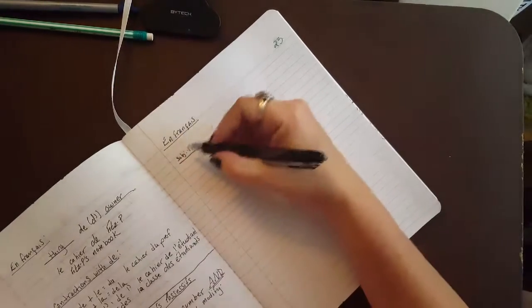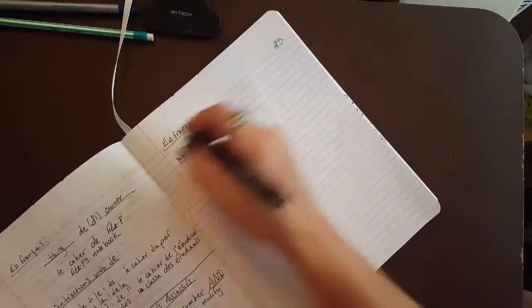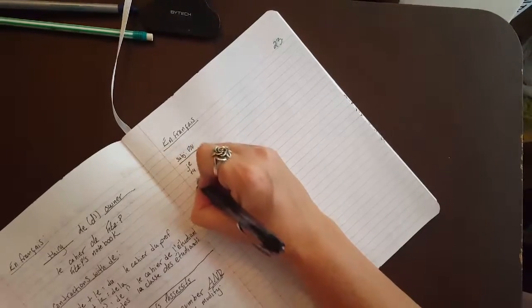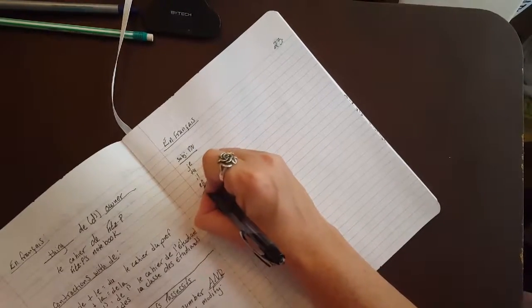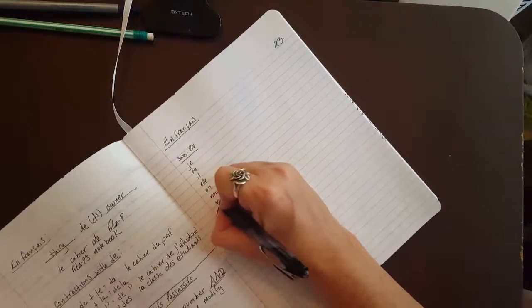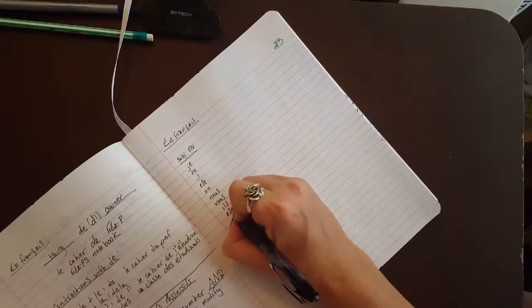So, s'il vous plaît, écrivez les pronoms sujets. So we're going to write all of the subject pronouns down. Je, tu, il, elle, on, nous, vous, il pluriel, et elle pluriel.